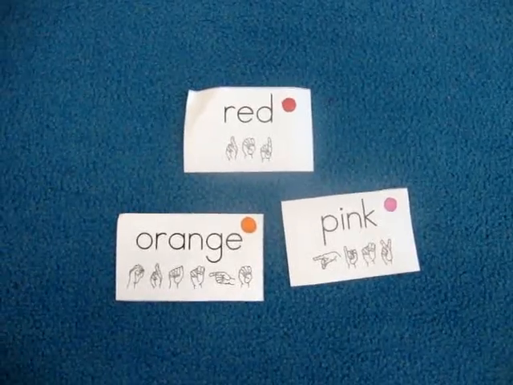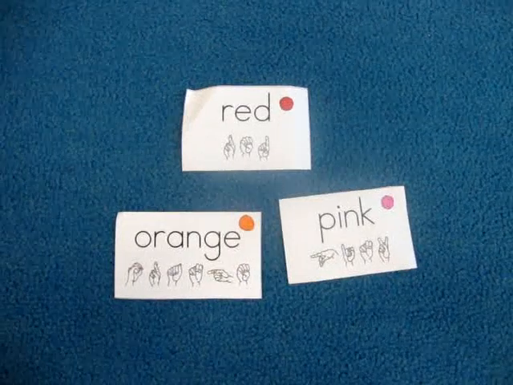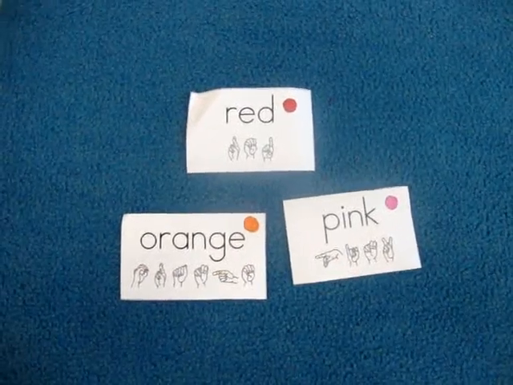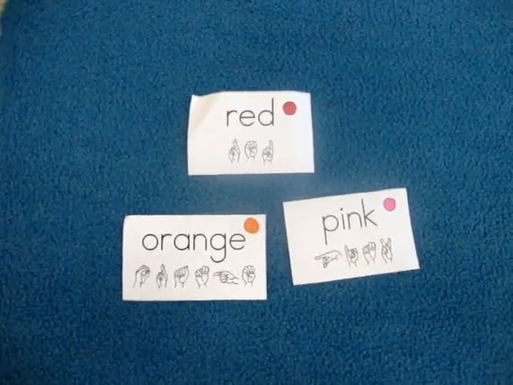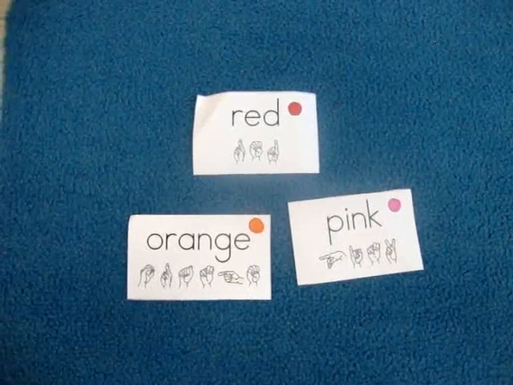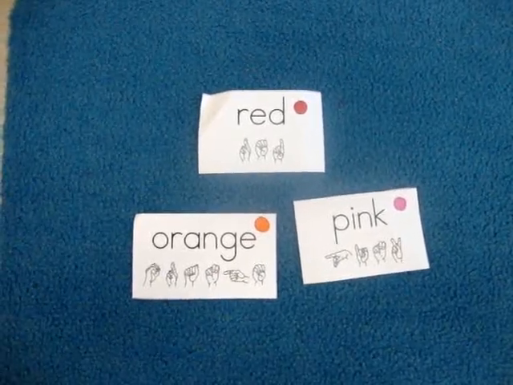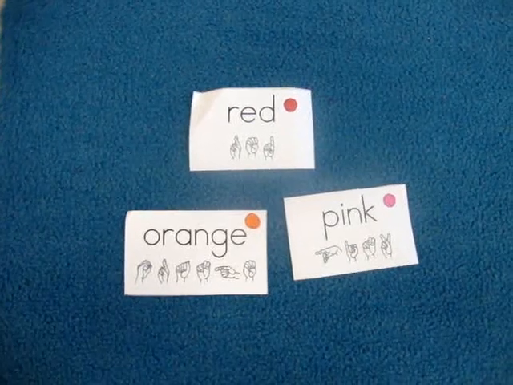You could use these cards in isolation, either with an individual student or with a partner. They could use them as flashcards and just read the words. They could practice finger spelling them, and they could also use them to demonstrate the sign for each color.